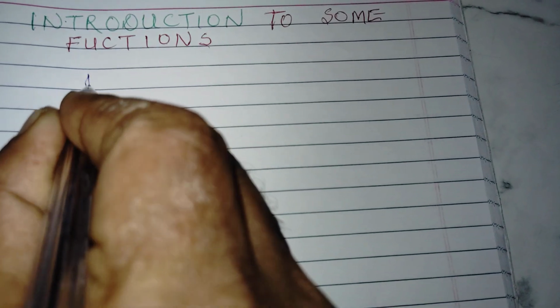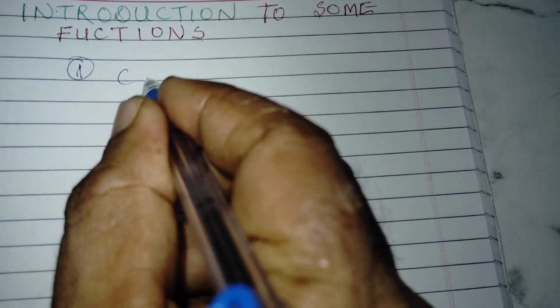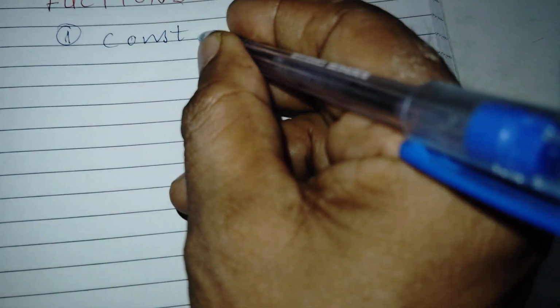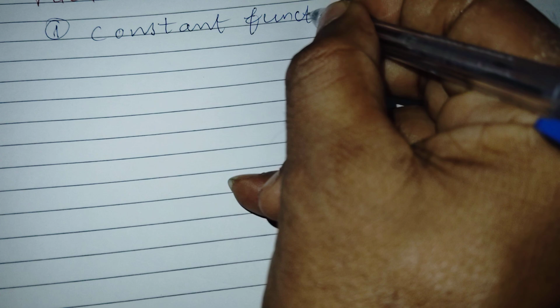Our topic is introduction to some functions. So we will discuss functions' graphs. First is the constant function. As its name suggests, constant means some number. So first is constant functions. Its graph is similar.